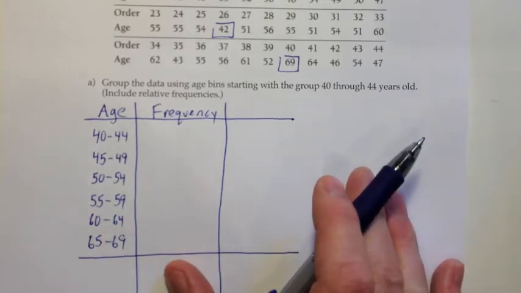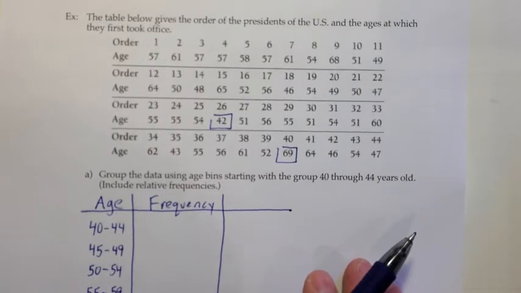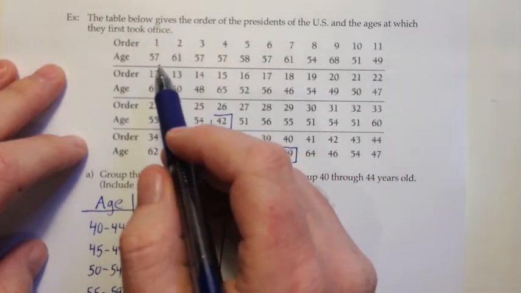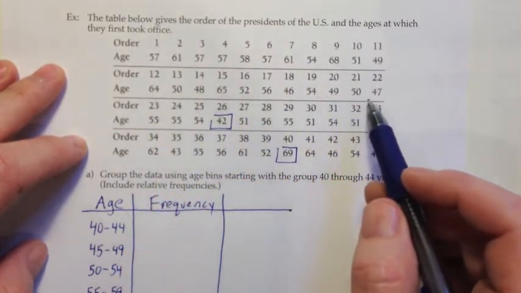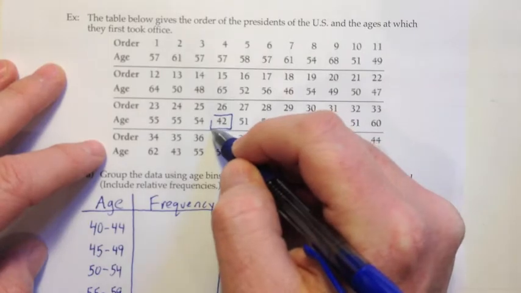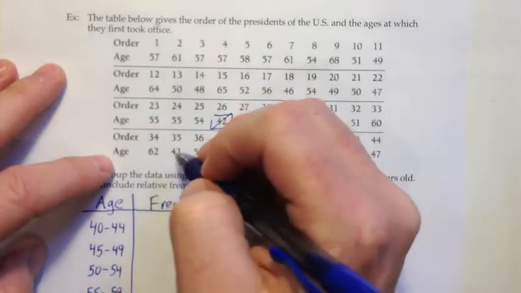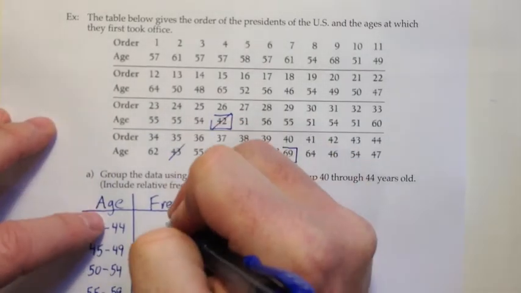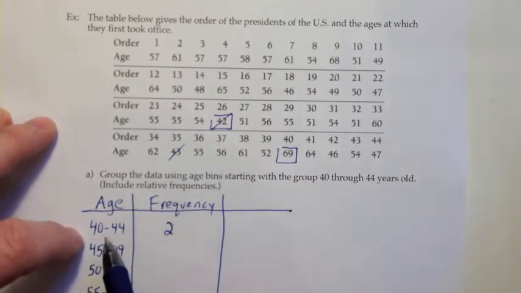So one technique for doing this is just to scan through and try and count. I'm going to go through looking for presidents that when they were elected were in their lower 40s. I don't remember seeing too many of those when I was looking for the youngest. There's our 42. I'm going to draw a line through that just to show that I've counted that. And then we had this 43-year-old, and I don't think there's anybody else that was elected in their lower 40s. So I'll put a 2 there to represent that that happened 2 times that we had a president in their lower 40s.